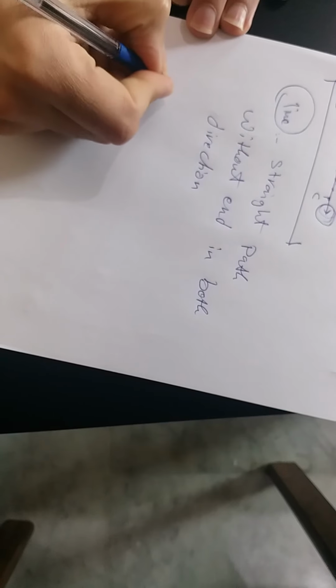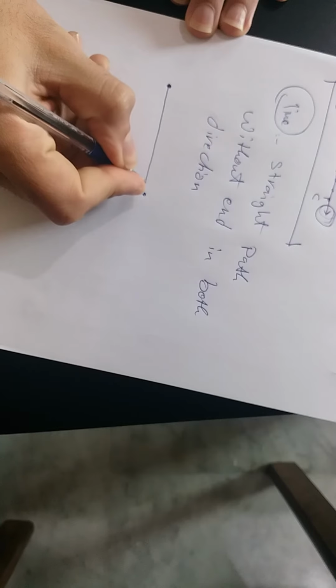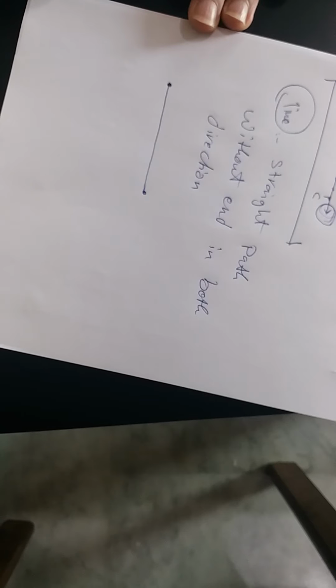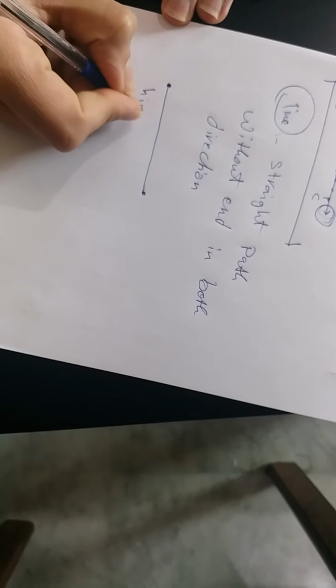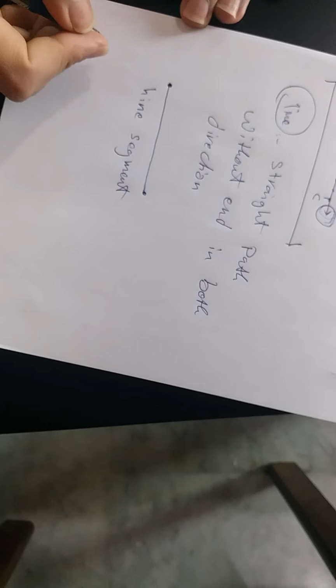If I want to draw this point and this point, and draw a line between them, what will I have? This we are going to call a line segment. What is the meaning of line segment, and what is the difference between line segment and line?